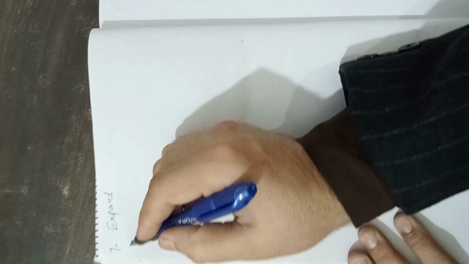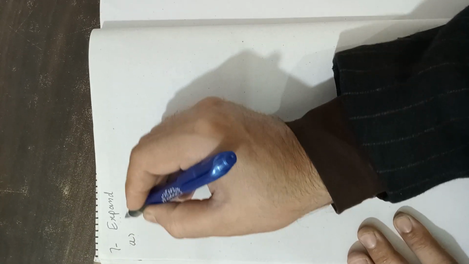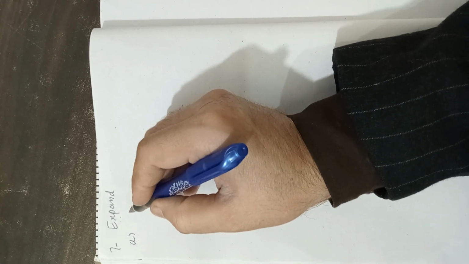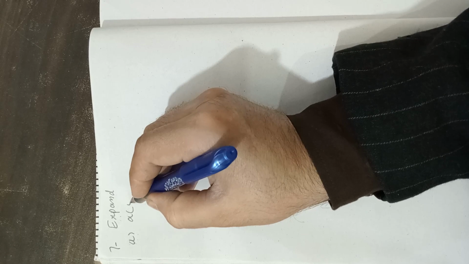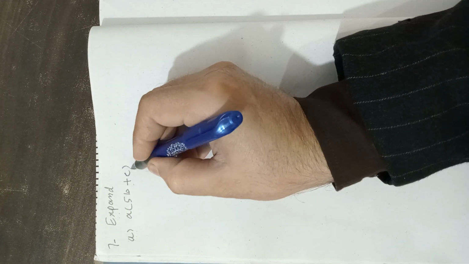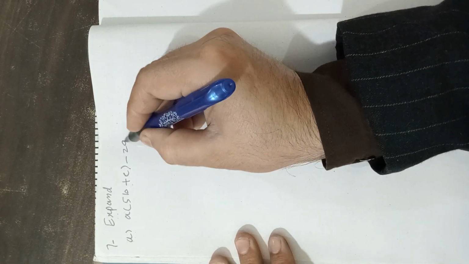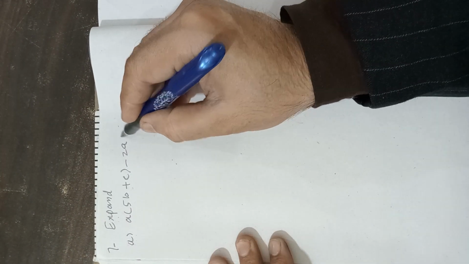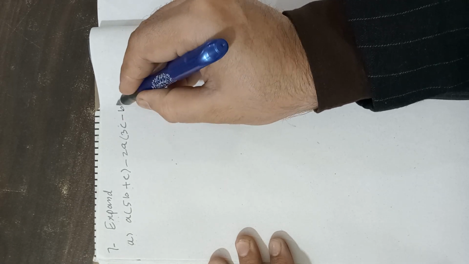Now question number 7, which is to expand. Its first part is a into (5b plus c), then minus 2a into (3c minus b).